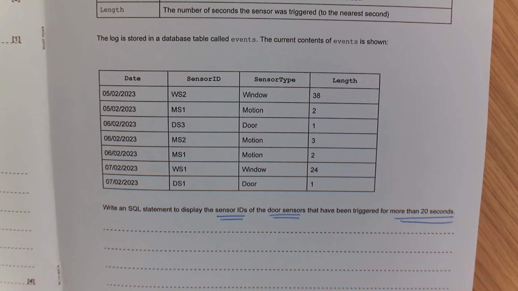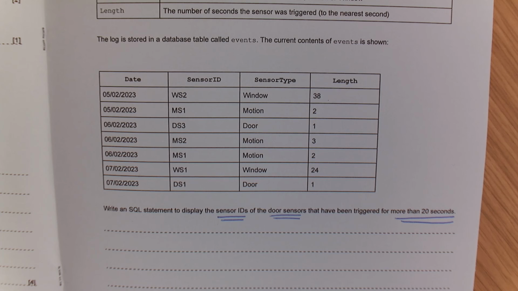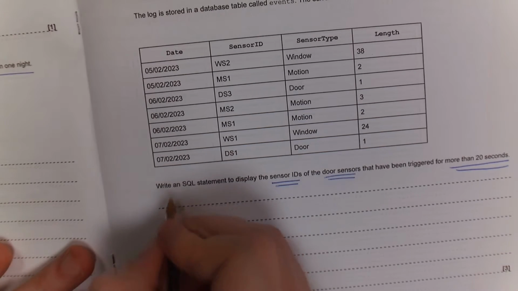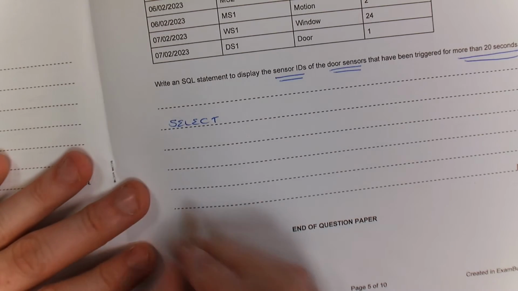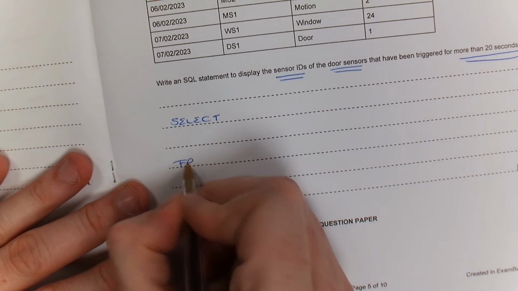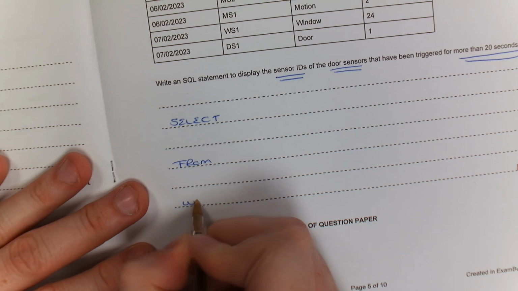So, let's have a look at this carefully. We are going to need to select first, so I'm going to write out my select. I'm going to space this out from and where.